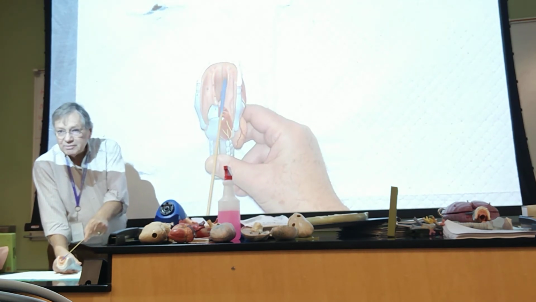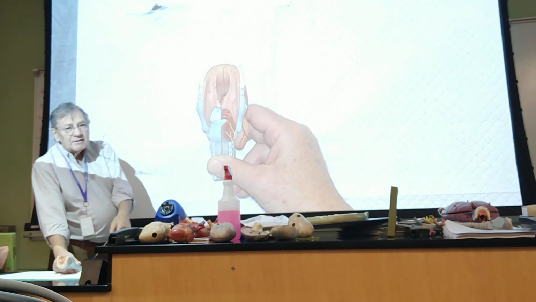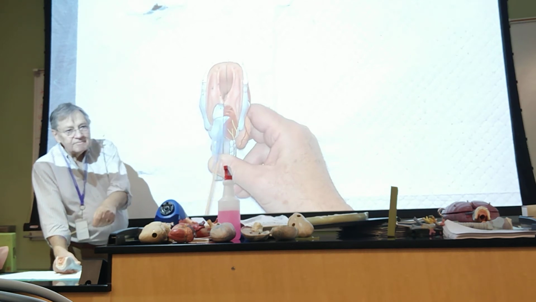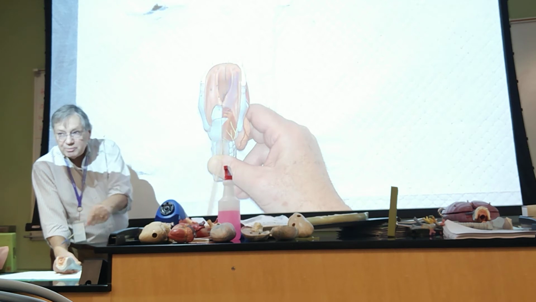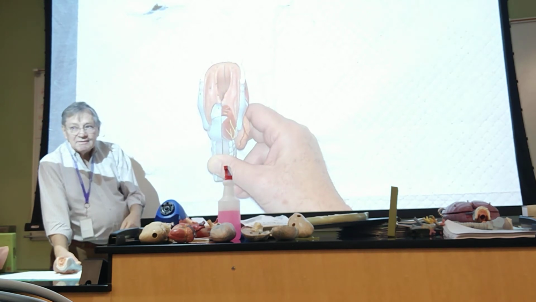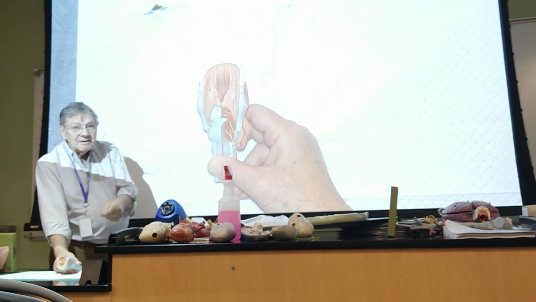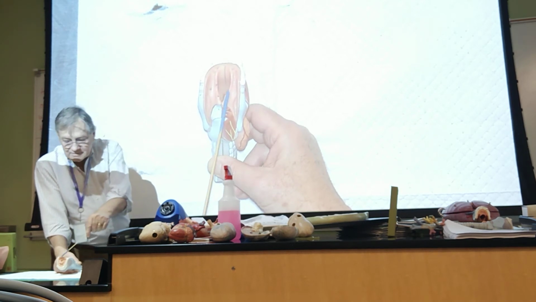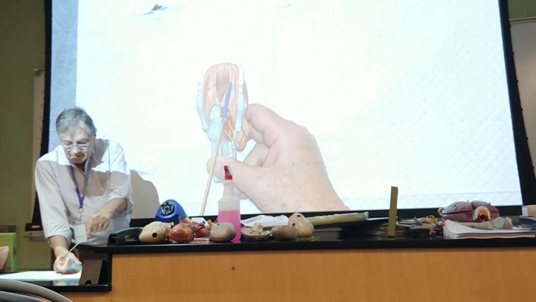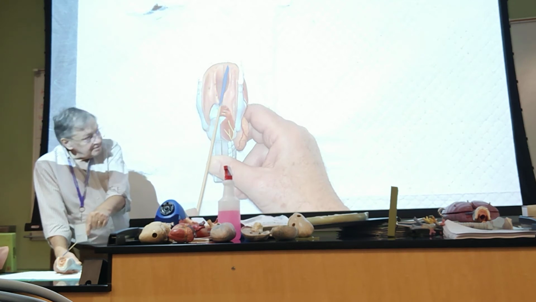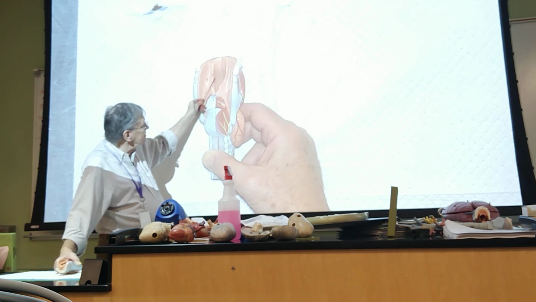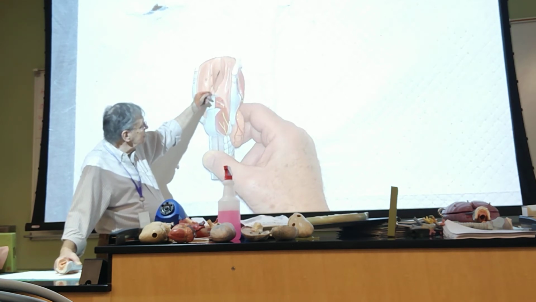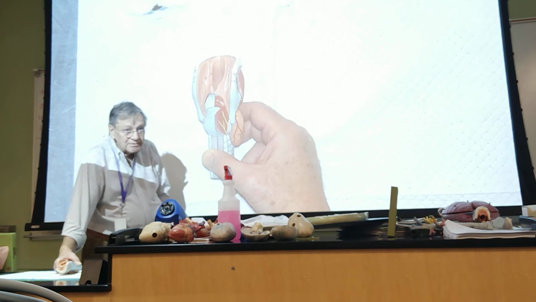Looks like a little scoop. Okay. Think Ben and Jerry's. Okay. A little scoop. Okay? Because this scoop is the epiglottis, formed by the epiglottic cartilage. Here, this curved area. So this whole thing right here, the scoop, is the epiglottis. And in there is the epiglottic cartilage.